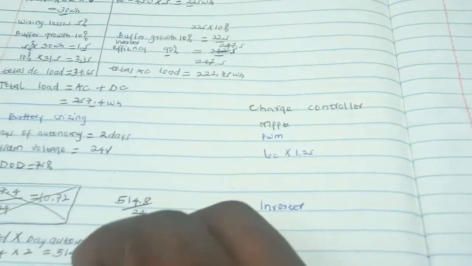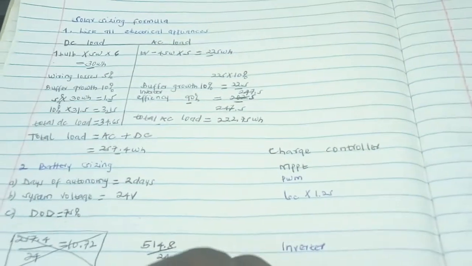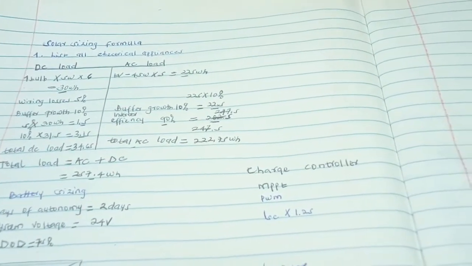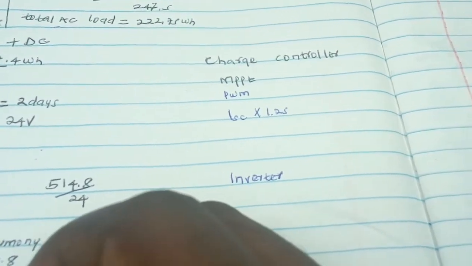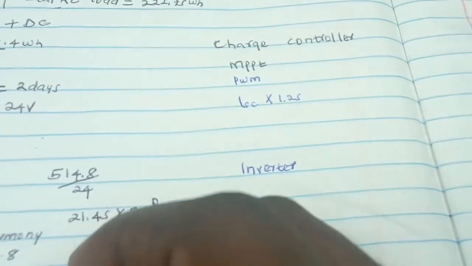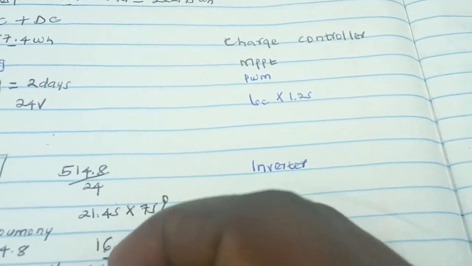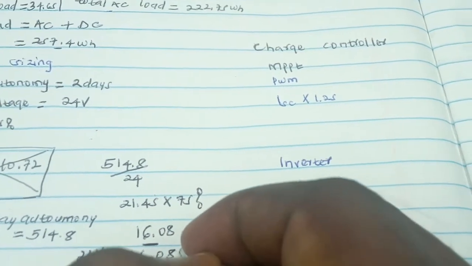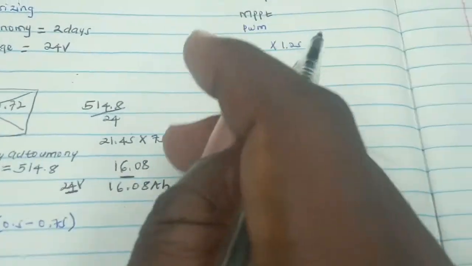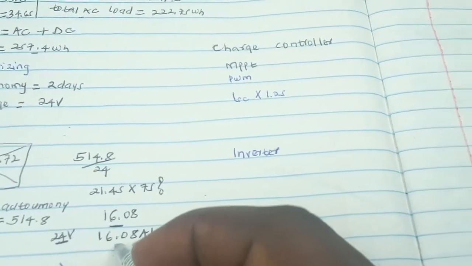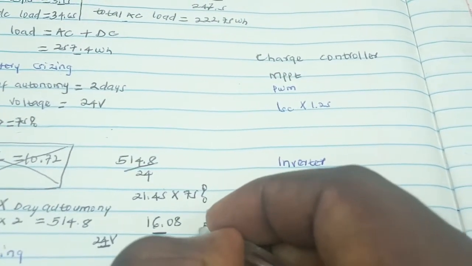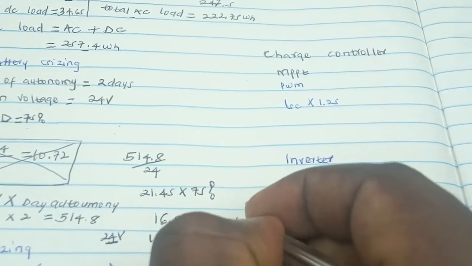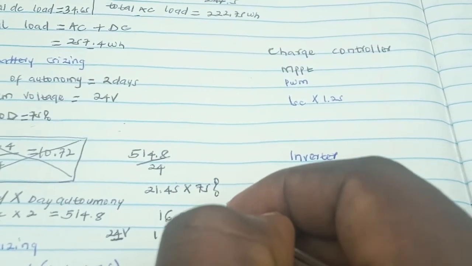So our battery that we shall be using, it shall be a 24-volt battery and with 16.08 amp hour. And since we don't have a 16.08 amp hour, you can use a 50 amp hour or 45.